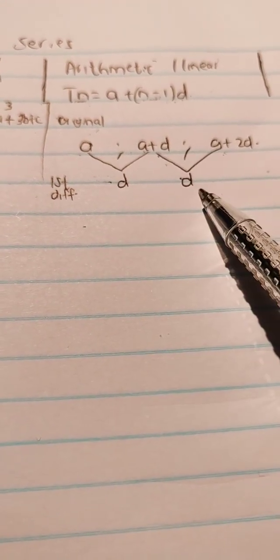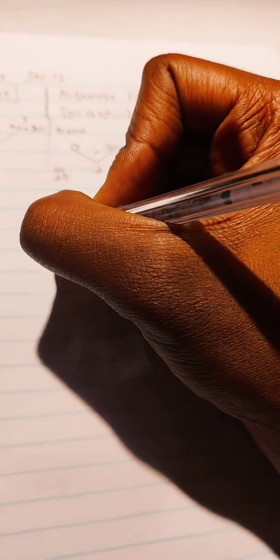So by definition, an arithmetic sequence is a sequence whose first difference is constant.